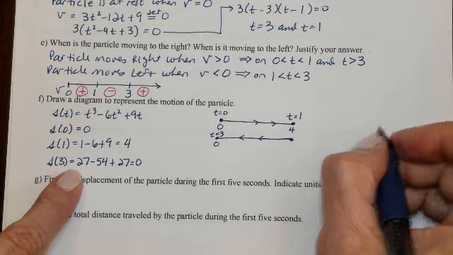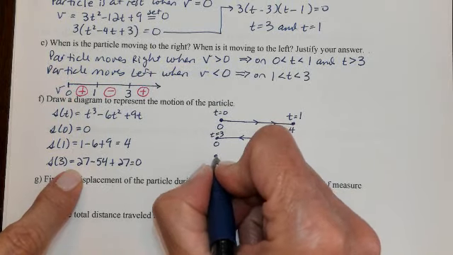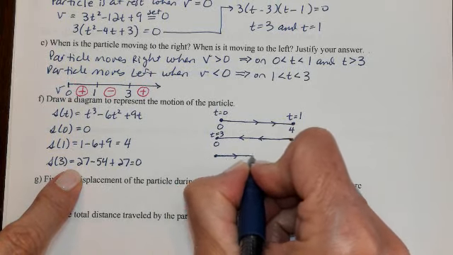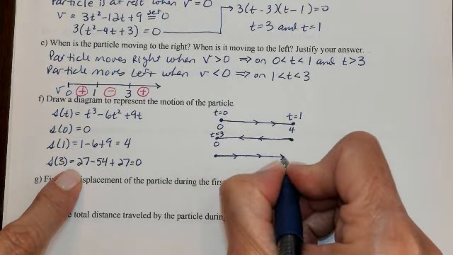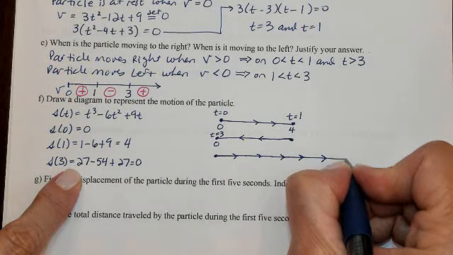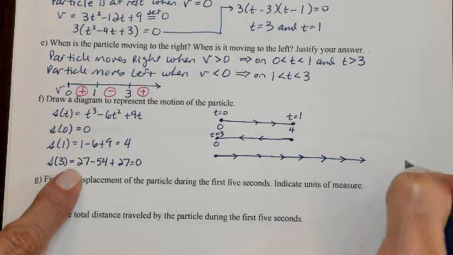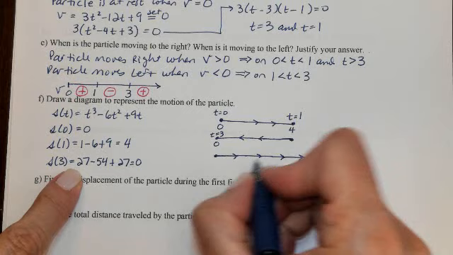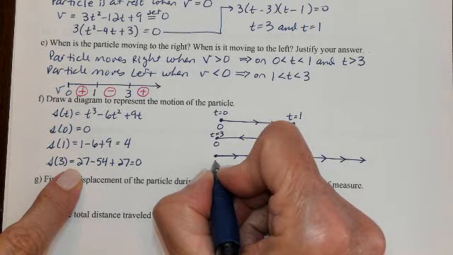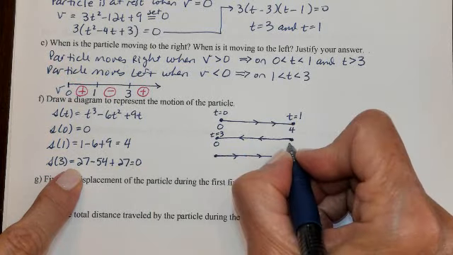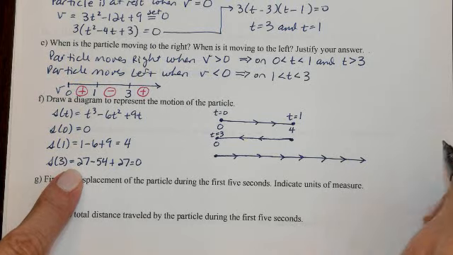And then after time 3, we're going to go to the right indefinitely. So there, and that's how I would draw a diagram.